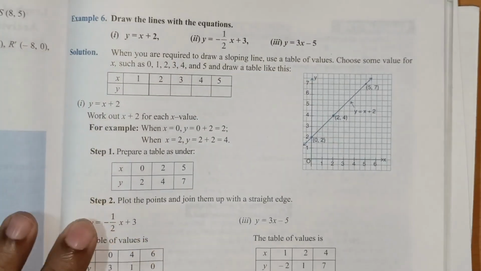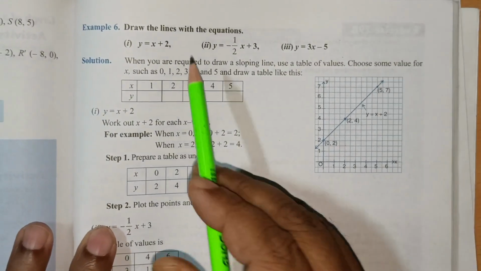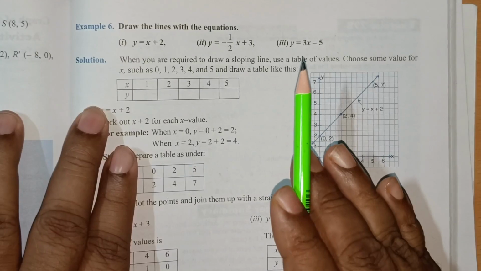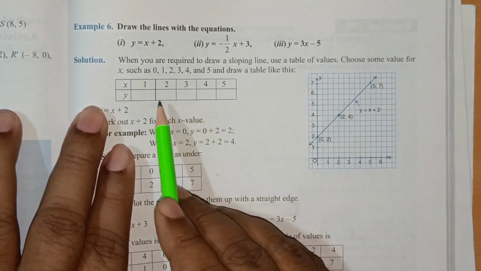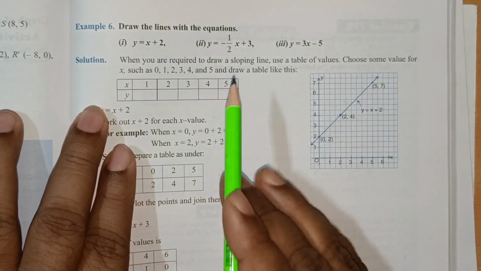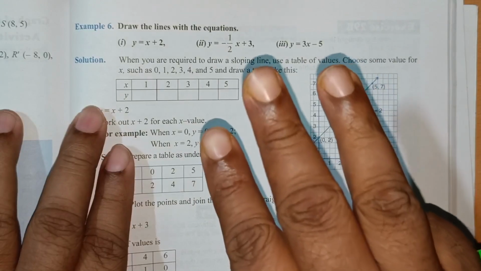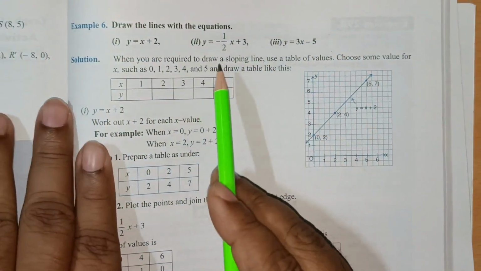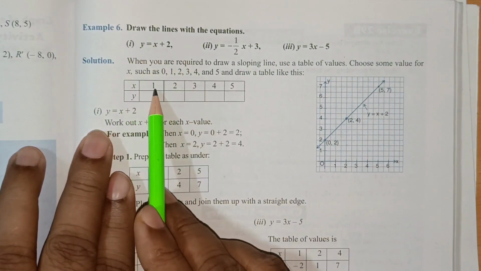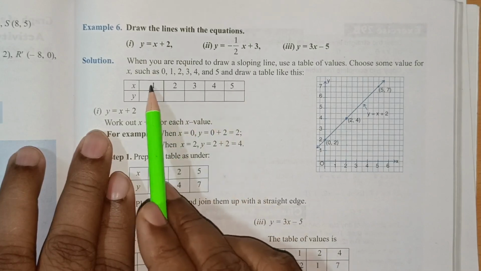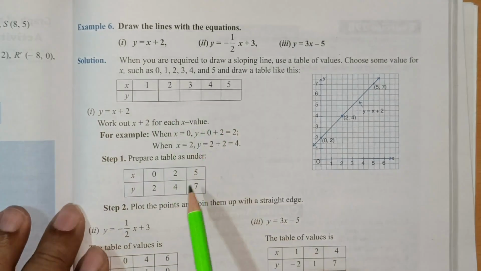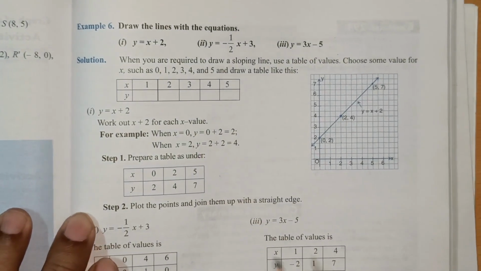Now, a little bit on the harder side. So again, draw the lines with the equation. Remember, in such type of questions, you have to create the ordered pairs. How many ordered pairs have they created? 5. Actually, you just need 3. Okay, you will need 3 ordered pairs. So y is equal to x plus 2. You just write first the values of x, say 1, 2, 3, 4, 5. What's the value of the corresponding y? You see, they are preparing.